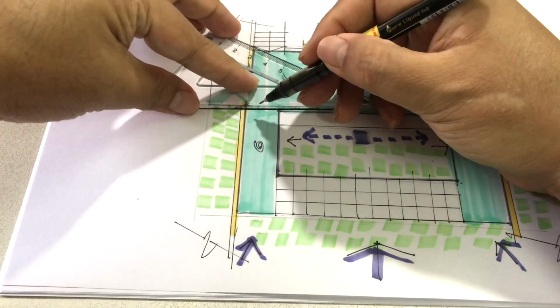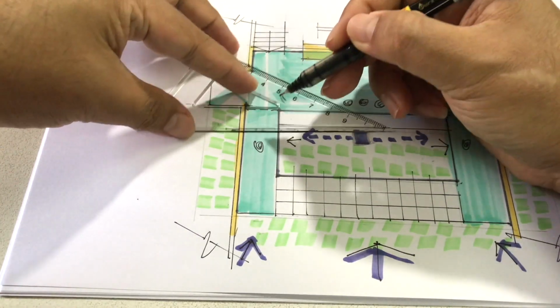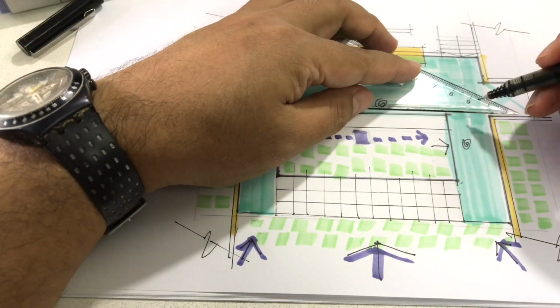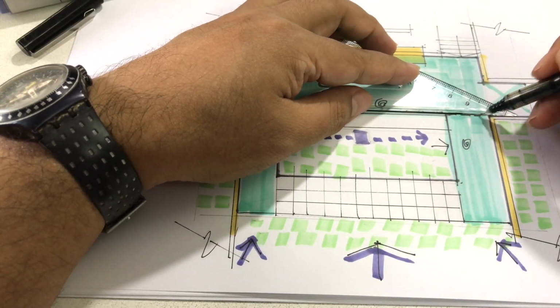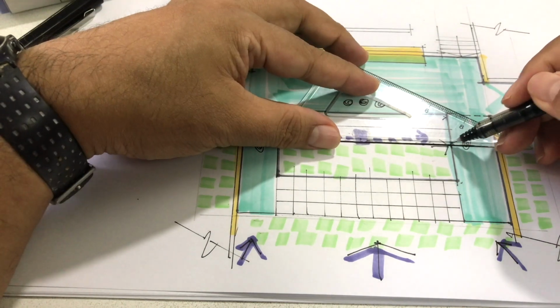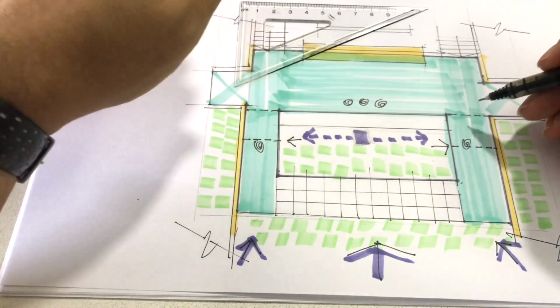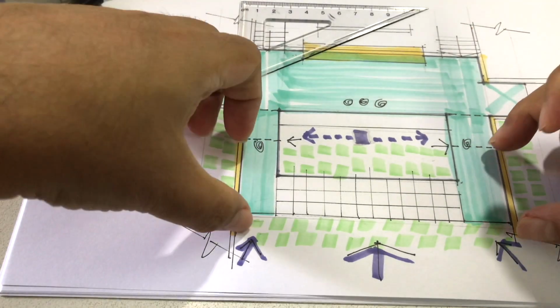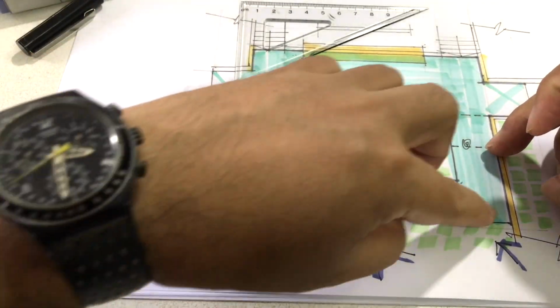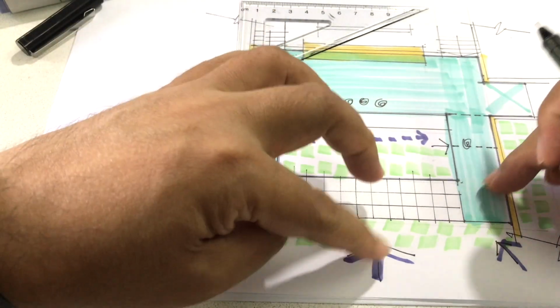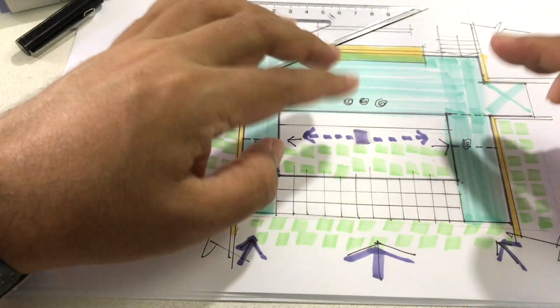Coming back to the main stage, let me draw this on again. The dotted lines denote that it's a sort of a slope down, because this stage, this entire U stage, is shorter than the main stage, to accommodate the cameras at the same time, different levels.